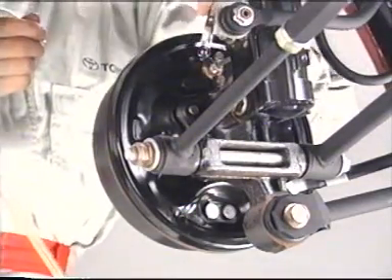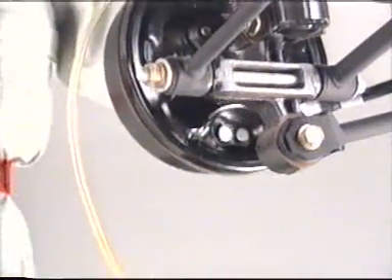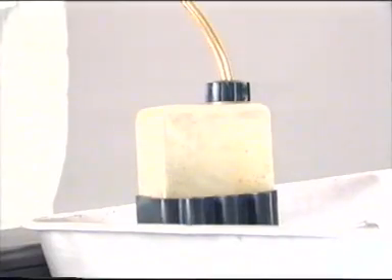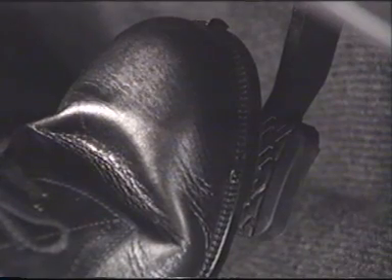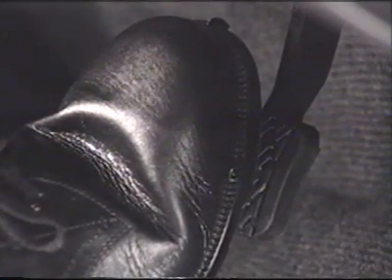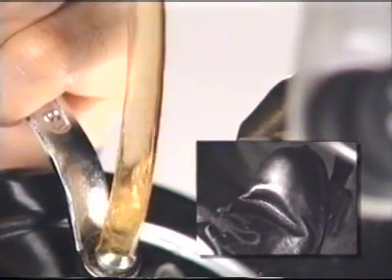Connect a vinyl tube to the bleeder plug and insert the other end in a container half full of brake fluid. Slowly pump the brake pedal several times. With the pedal depressed, loosen the bleeder plug until fluid starts to run out.